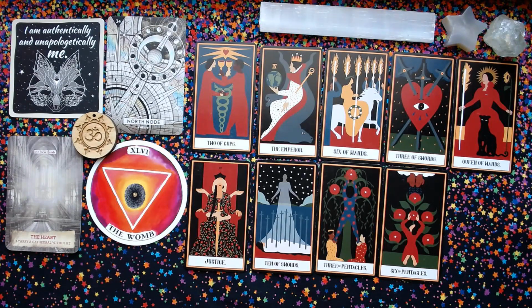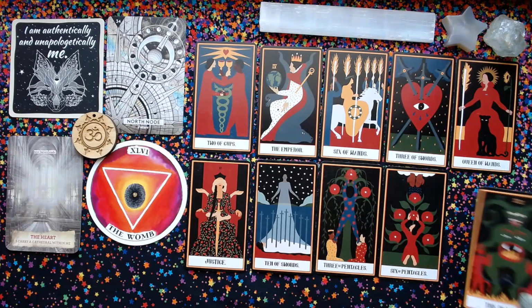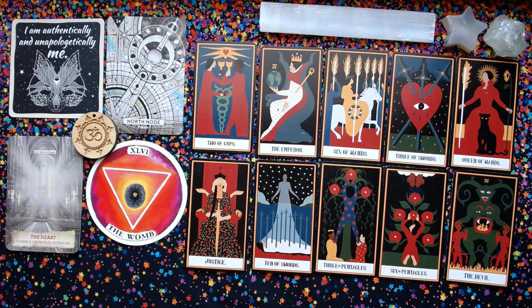And that's the only way that it can be, right? No one can give that to you. Wow, that simply is the way of your choosing, right? That's why you're here. That's what you're here to do. In your second row, you have Justice, the Ten of Swords, the Three of Pentacles, the Six of Pentacles, and the Devil.